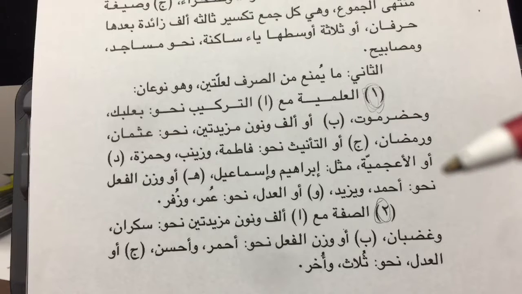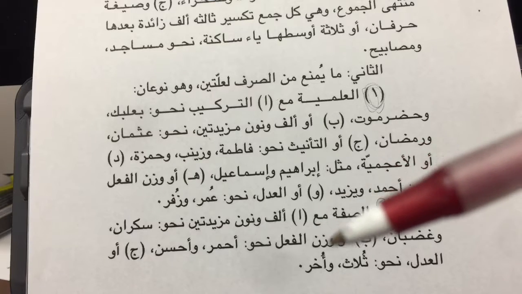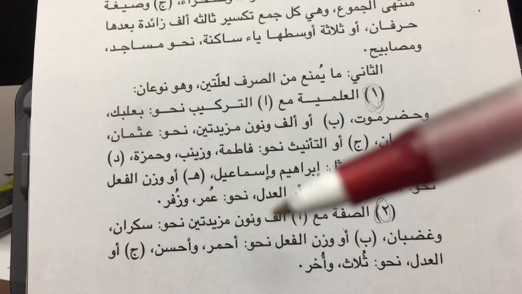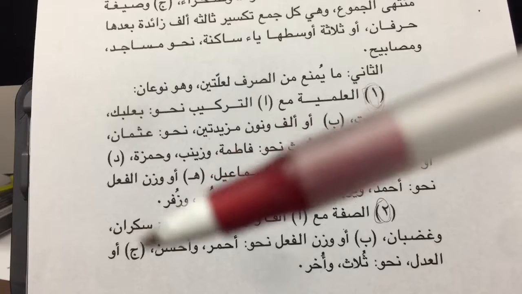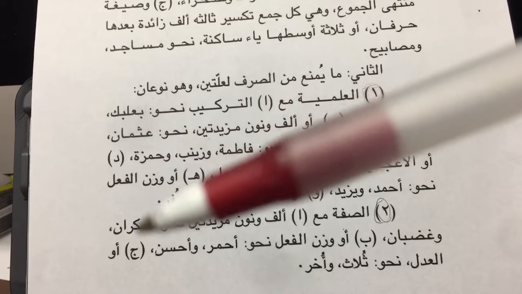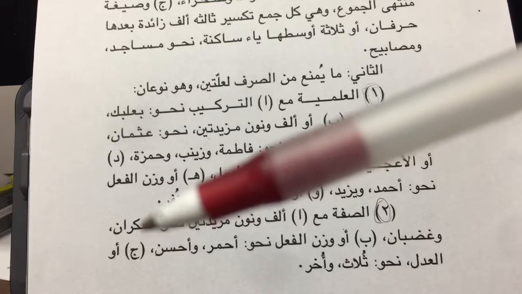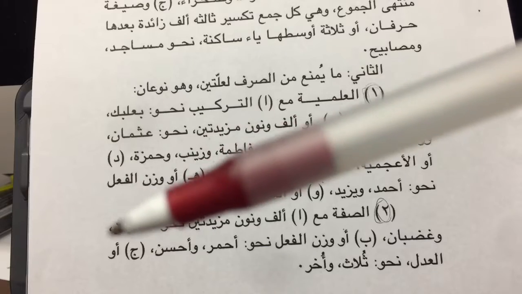And then now our last category is when we have a sifa, a word that is a description and it comes with one of these 3 things. A sifa that has alif wa noon mazidatain, like sukran. Sukran means drunk. So it's a description and it's from the original root, sin, kaf, and ra, and then an alif and a noon was added at the end.